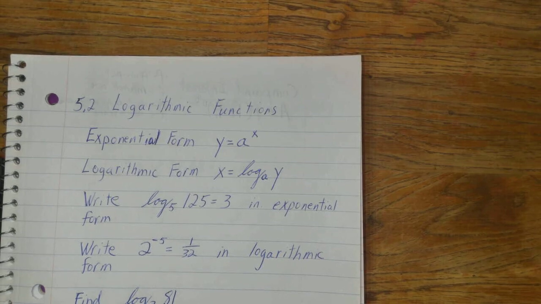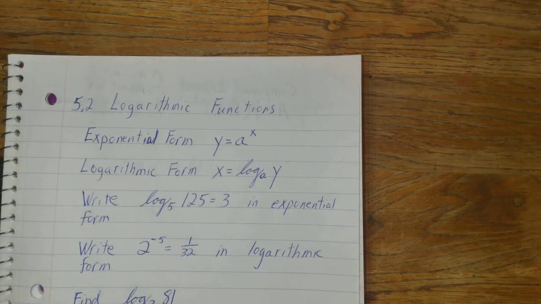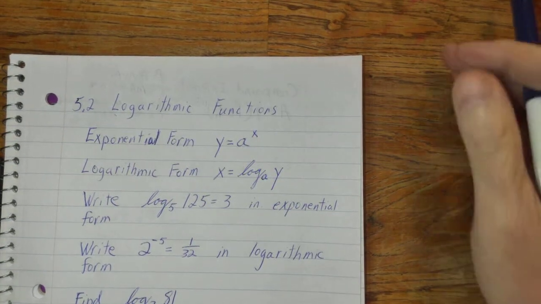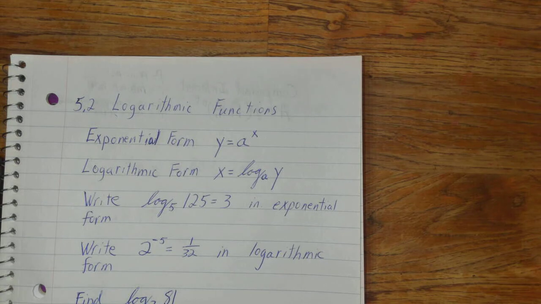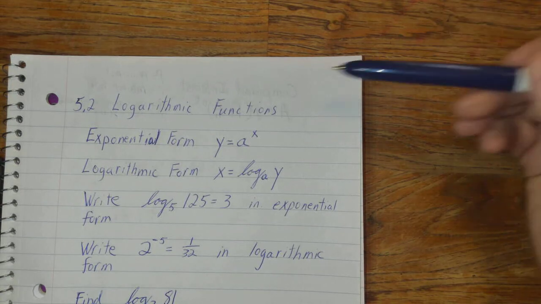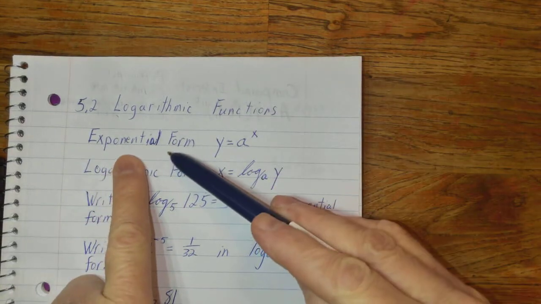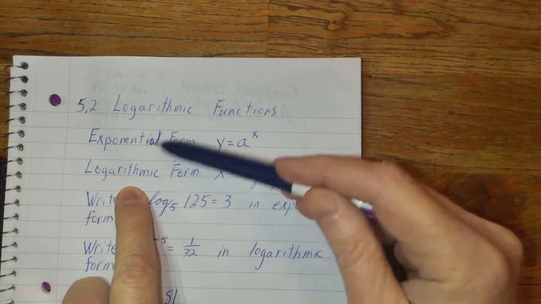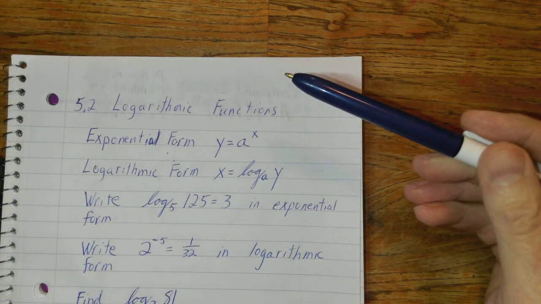Hi everyone. We are going to get started in logarithmic functions. This is kind of how we're going to finish up the course here. The one important thing is logarithmic functions and exponential functions are inverses of each other.